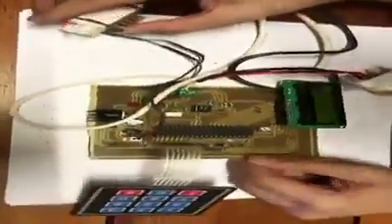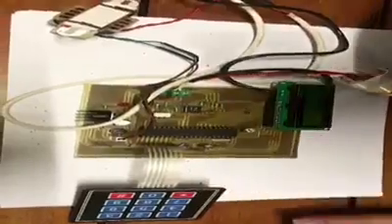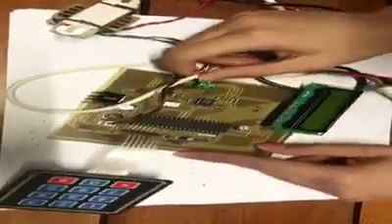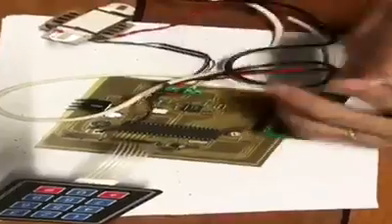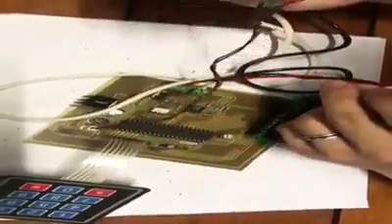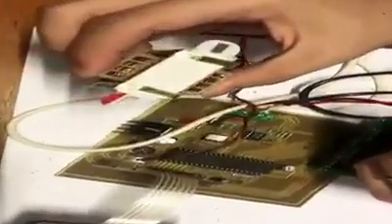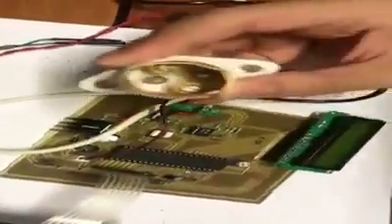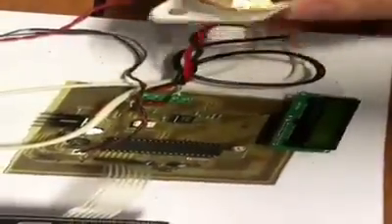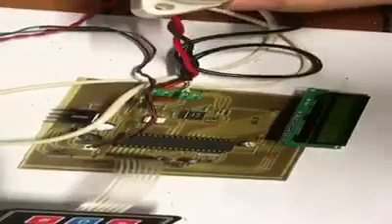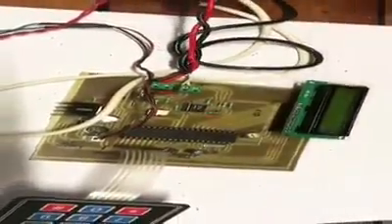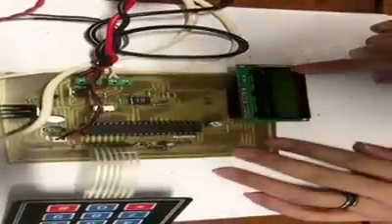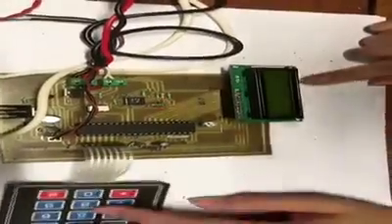This is an AC power controller that is programmable. This is a transformer, and this should be connected to a light bulb, but we don't have one because we have already busted it. And this is a liquid crystal LCD, and this is a keypad.